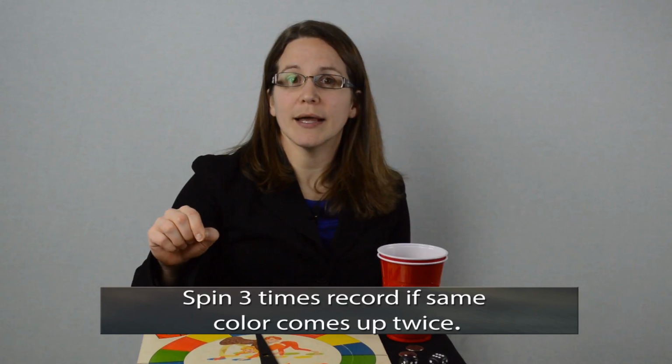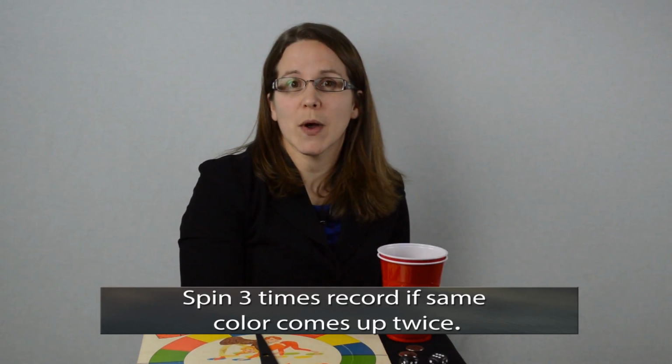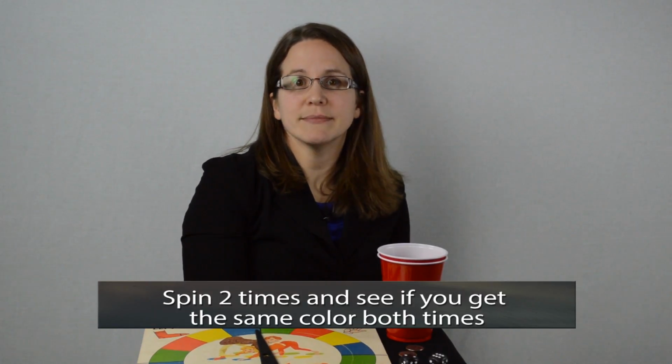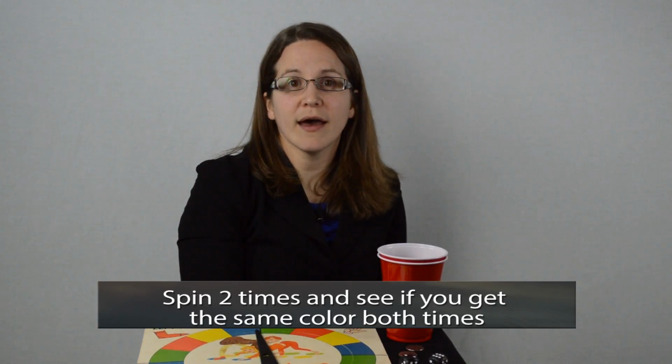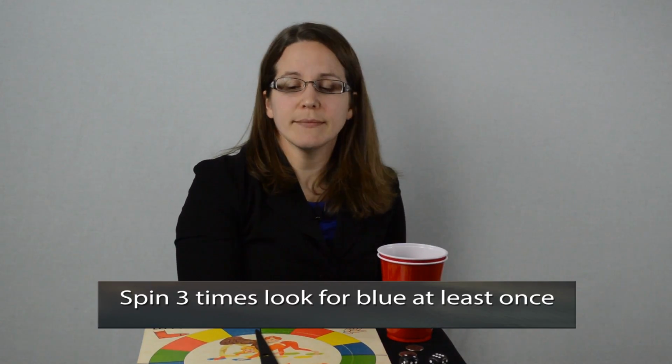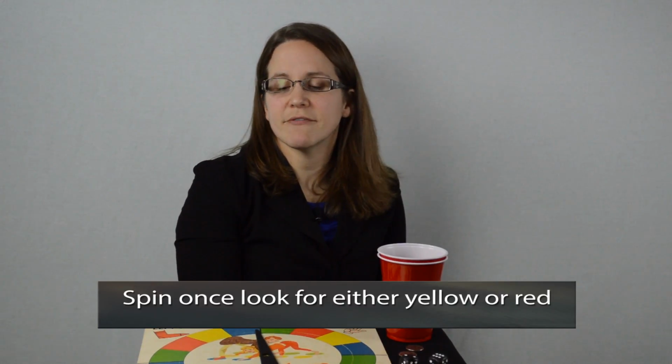Remembering that an event is a collection of one or more outcomes, we could define the following events. I could spin 3 times and record getting the same color twice. I could spin 2 times and see if I get the same color both times. I could spin 3 times and see if I get blue at least once, or perhaps I could spin it and see if I get either yellow or red. Can you think of some other events we could define for the spinner?